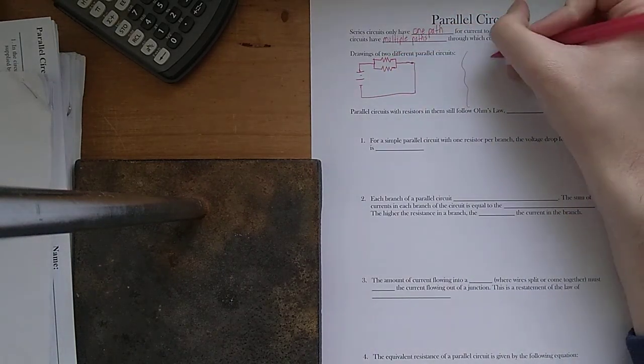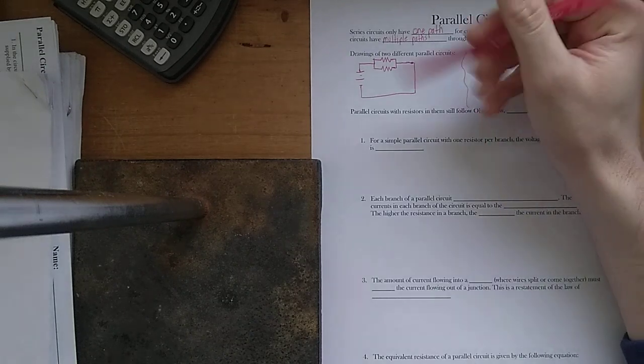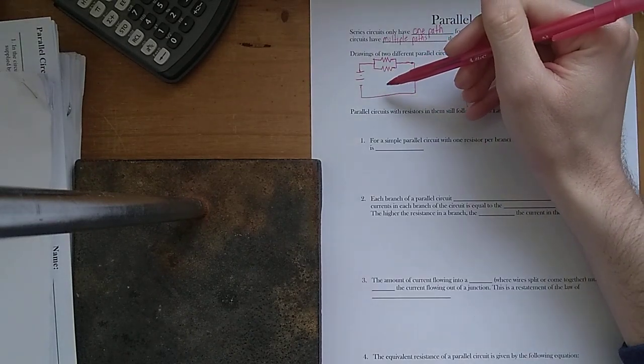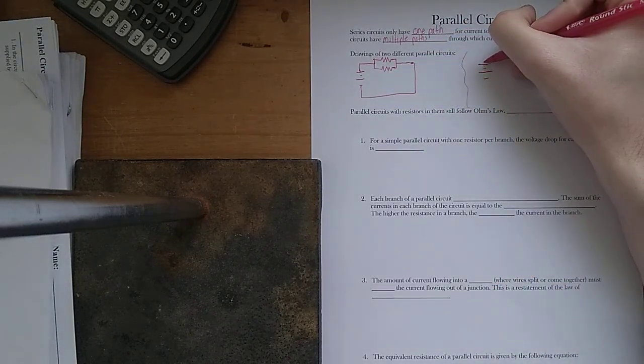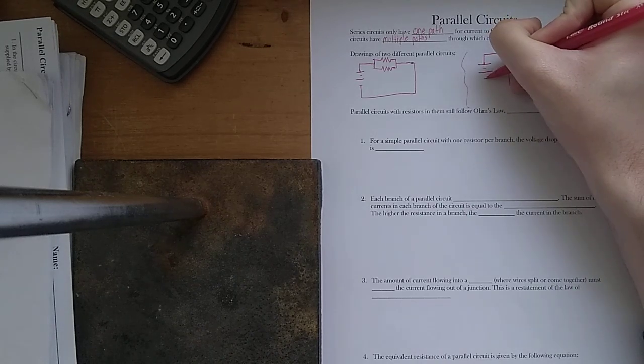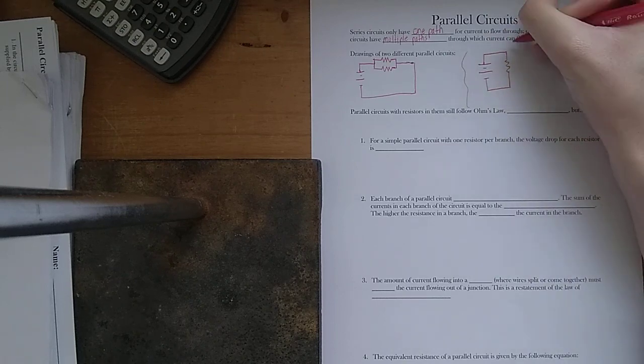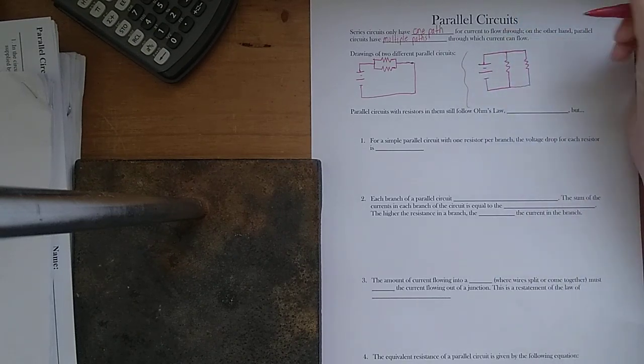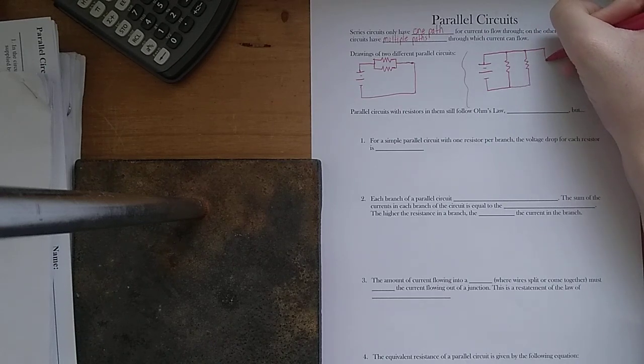We could also have something that looks like this. This is how I typically draw circuits, by the way. That's just what I grew up drawing. You could also have a parallel circuit that looks like this. Right now it's just a series circuit, but if I do this, we've now made it a parallel circuit. And you can do this for however many resistors you have.